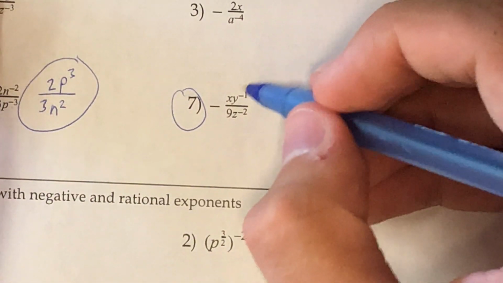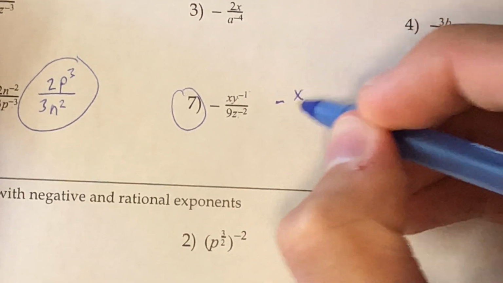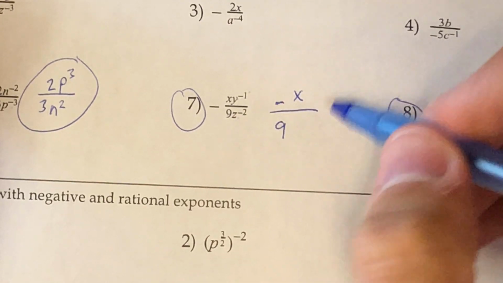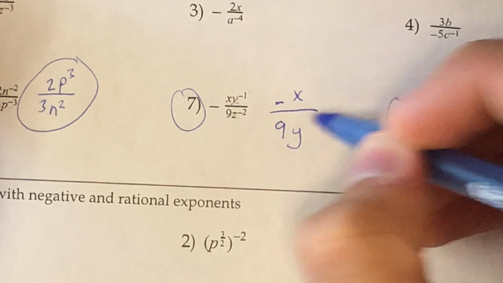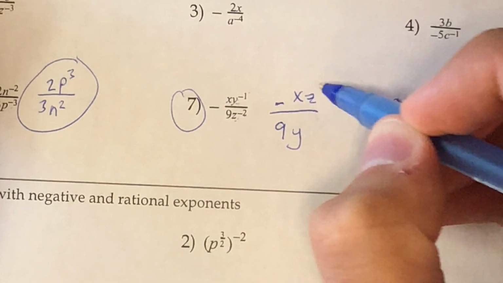So number 7, again, only the parts with the negative exponent get shifted. So like this x stays where it is, the 9 stays where it is, but the y and z, those have got to get shifted. So y to the negative 1 will get shifted down to y to the first, which you don't need to write 1. Z to the negative 2 will get shifted up to z squared.